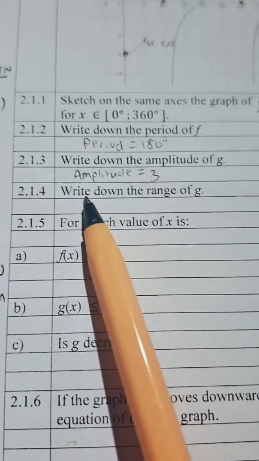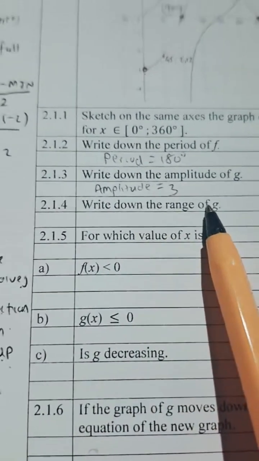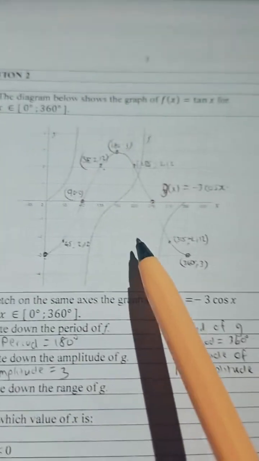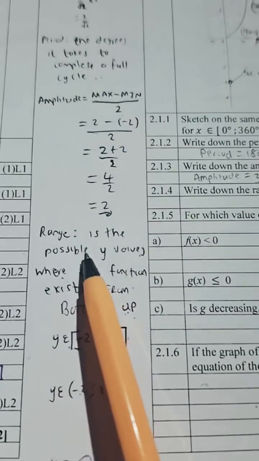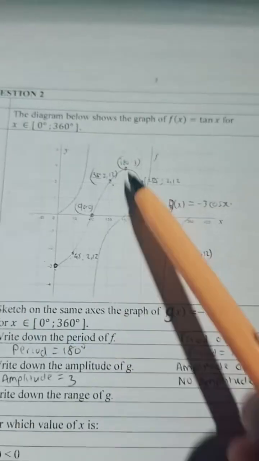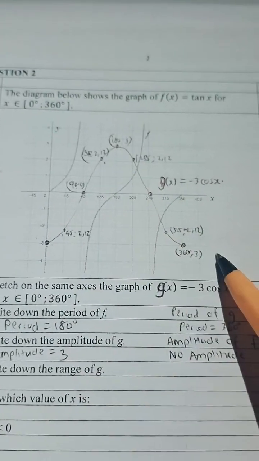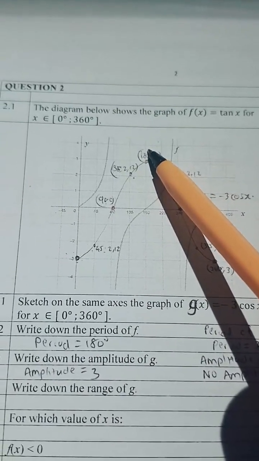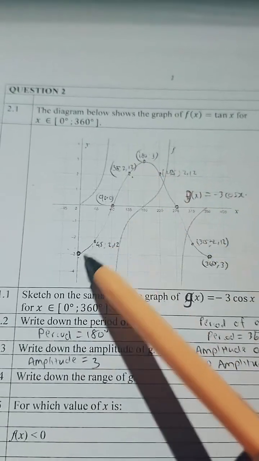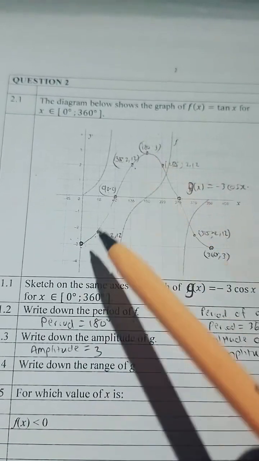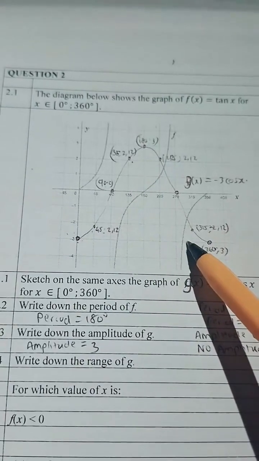Write down the range of G. Now G, remember, is which function? It is the cos graph. So what is the range of G? Do you remember what we said about range? Range is the possible y values where the function exists from the bottom to the top. So what's the lowest point that the G graph reaches? And what is the highest point that the G graph reaches? And is it available in between the highest and the lowest point? We start from the lowest to the highest. So what is the range of G?